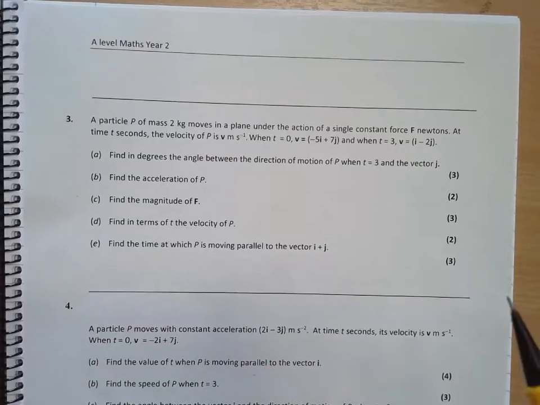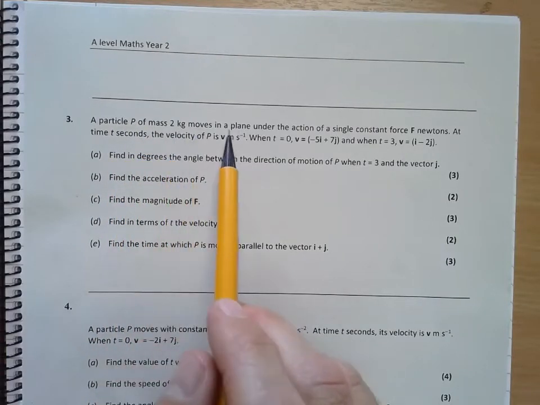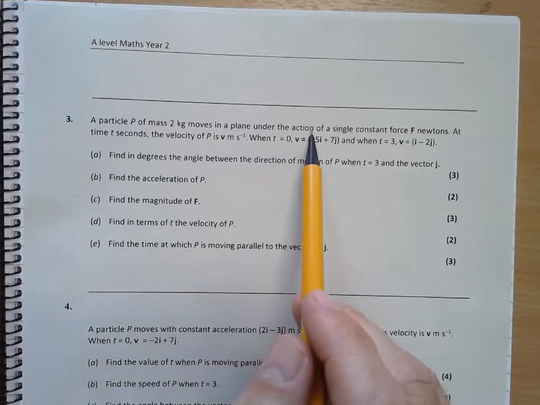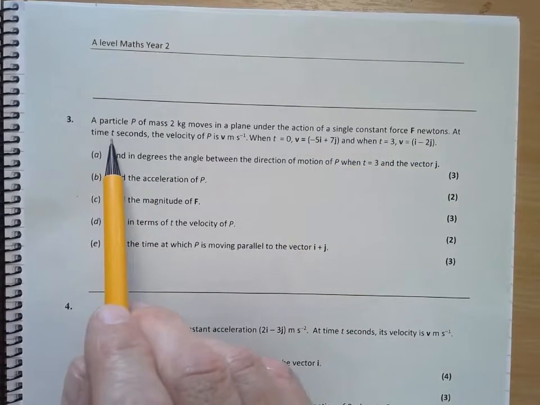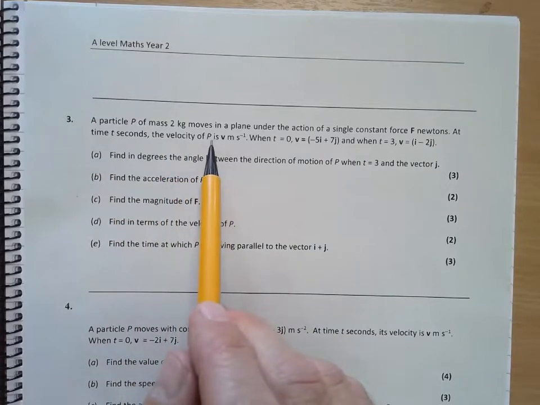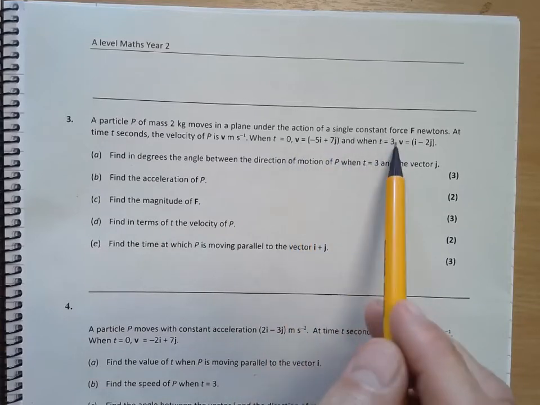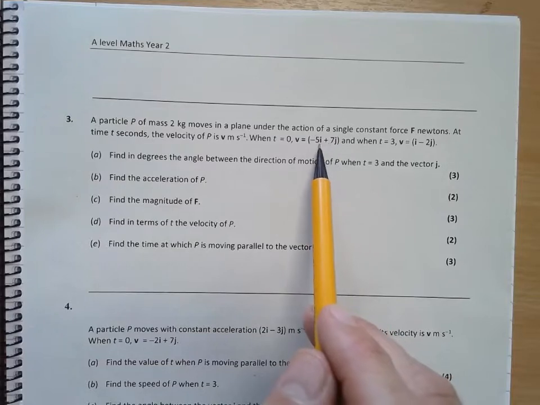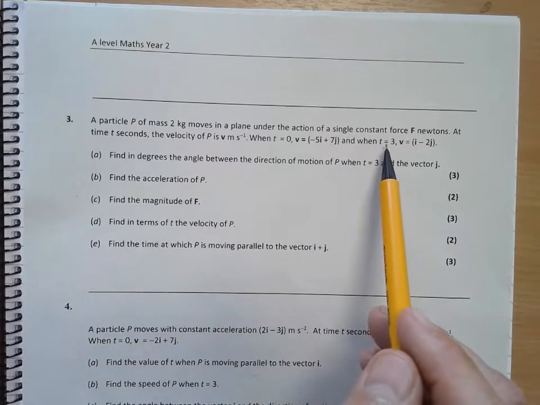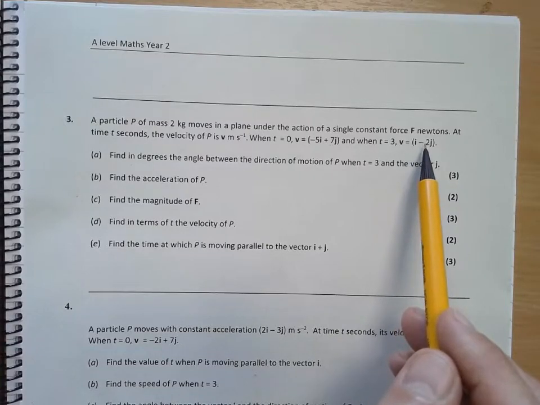This is Homework U12 Question 3, and this question is about a particle P of mass 2 kilograms moving in a plane under direction of a single constant force F, and at time t seconds the velocity of P is v meters per second, and we're given these two initial starting conditions. So at t equals 0 we've got this initial velocity minus 5i plus 7j. When t equals 3 the velocity is changed, so we've got a new velocity i minus 2j.